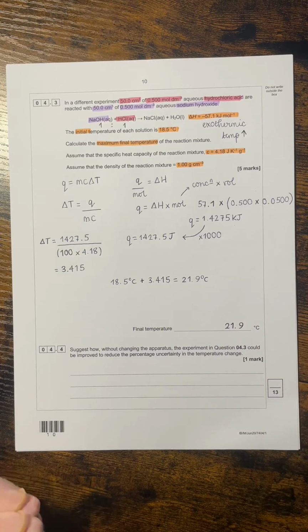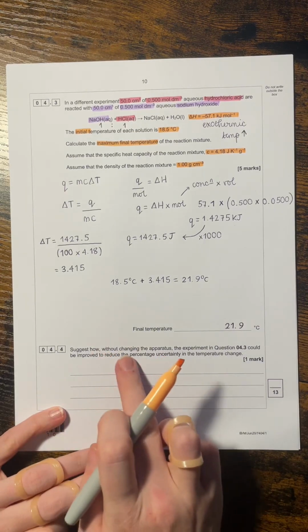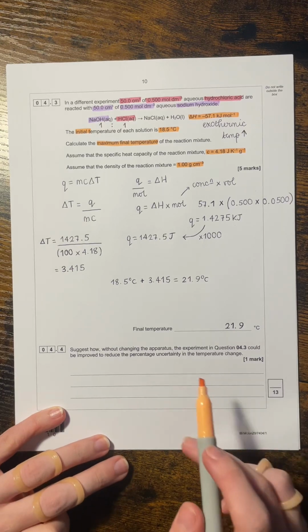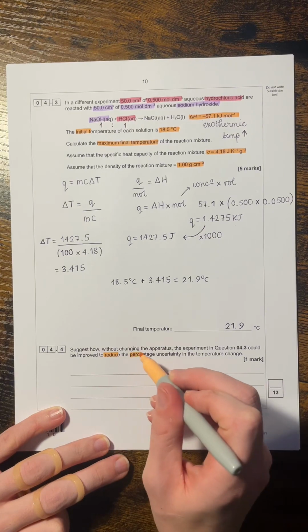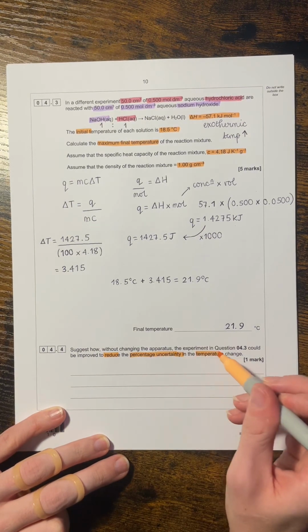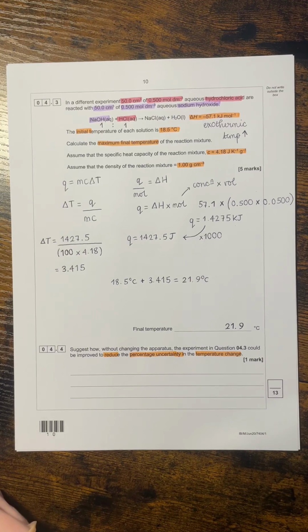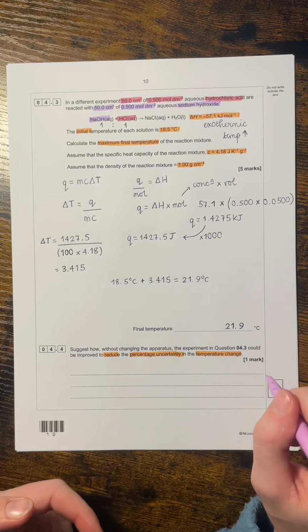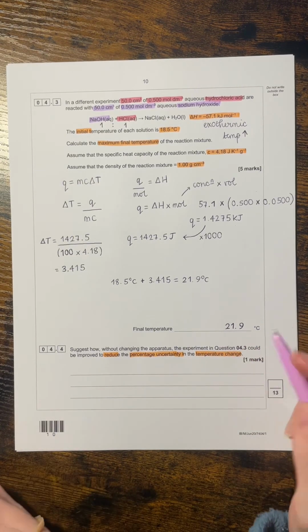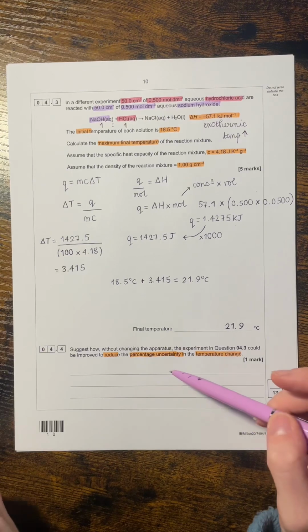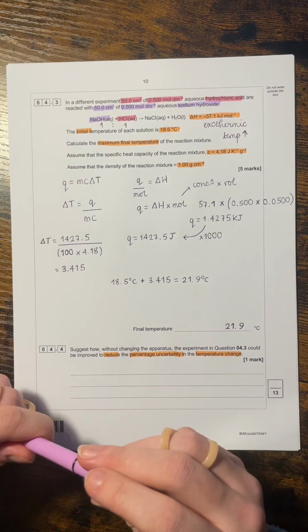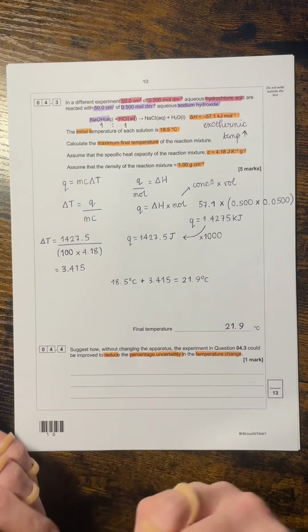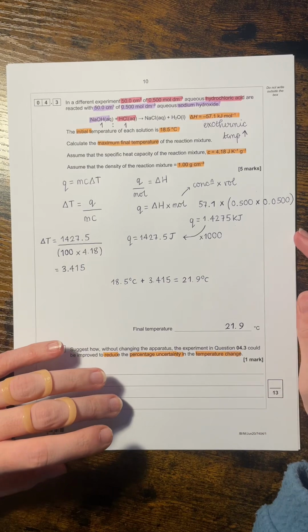So we're being asked to suggest how, without changing the apparatus, the experiment in question 4.3 could be improved to reduce the percentage uncertainty in the temperature change. So I guess the first thing I need to make sure that we're happy with is, how do we calculate percentage uncertainty? What does that mean? The percentage uncertainty is based on the equipment that you use. That will give us the absolute error. So no piece of equipment is perfect.